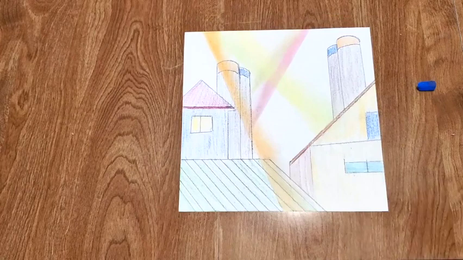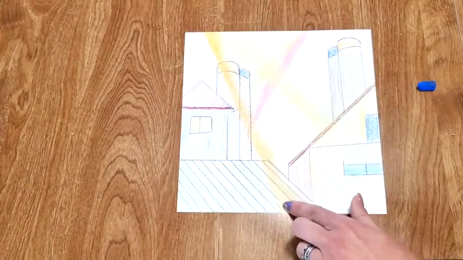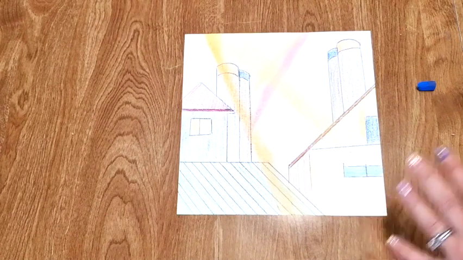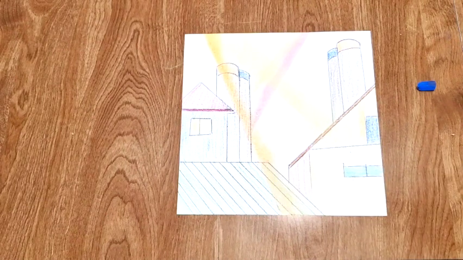Okay, awesome job with your sky. I did go over my image just to show you what that would look like. So the last thing we're going to do is talk about lights and darks and value.